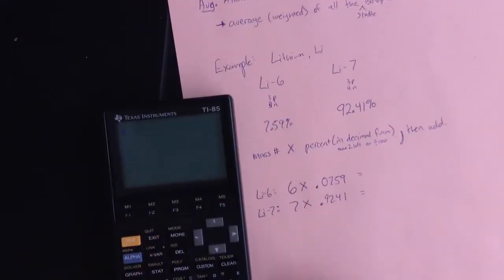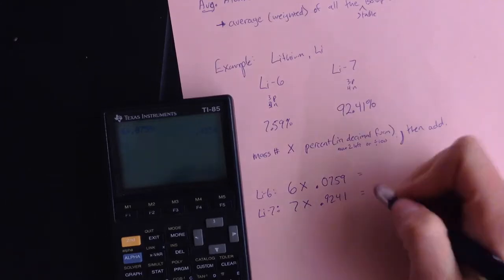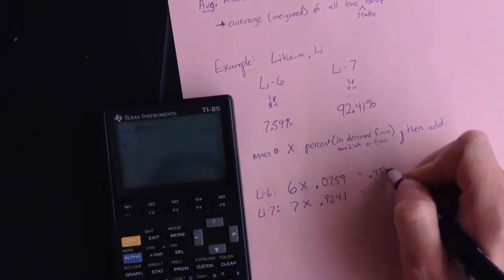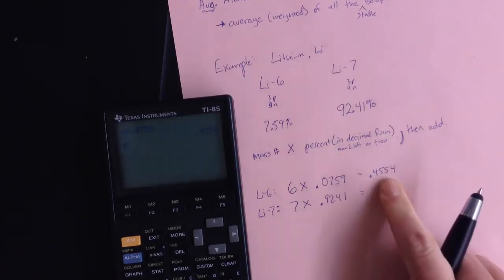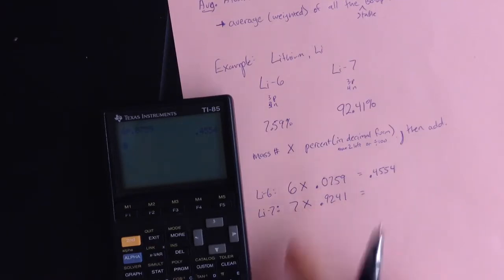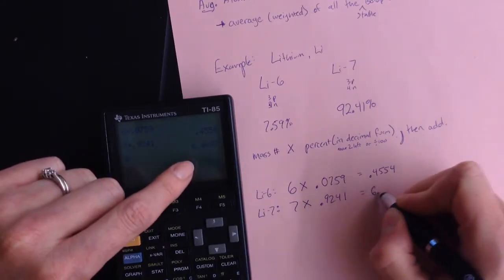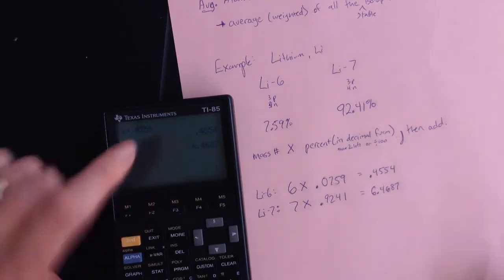So here's my trusty calculator. 6 times 0.0759, and I get 0.4554. That's kind of its contribution. Maybe it's taxes, how much it has to pay. There's a lot more of lithium-7, so it has to pay a little bit more. 7 times 0.9241, and I get 6.4687.